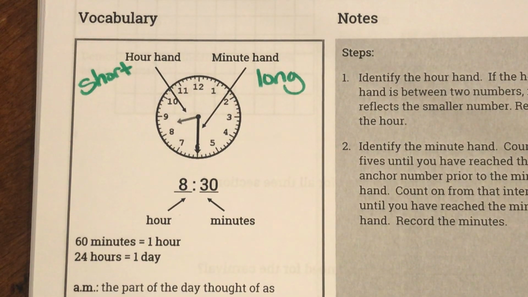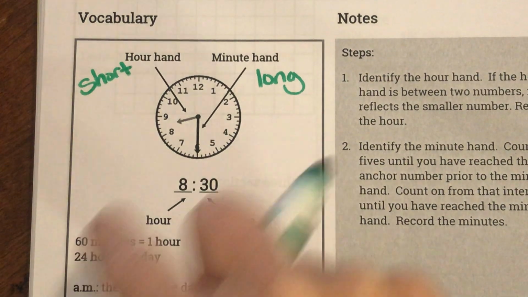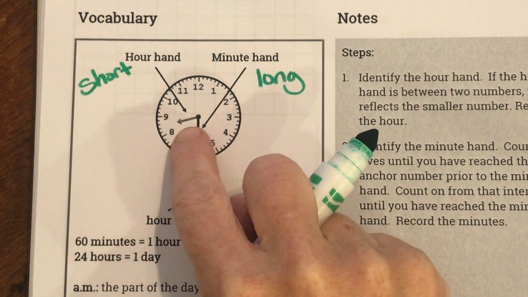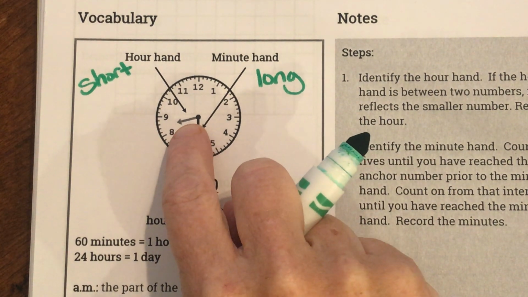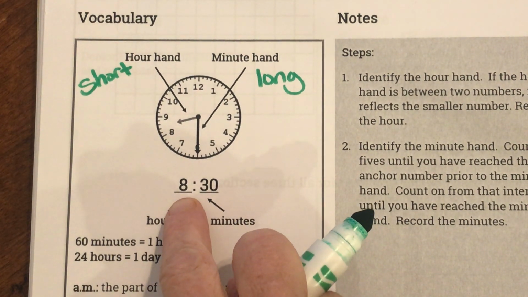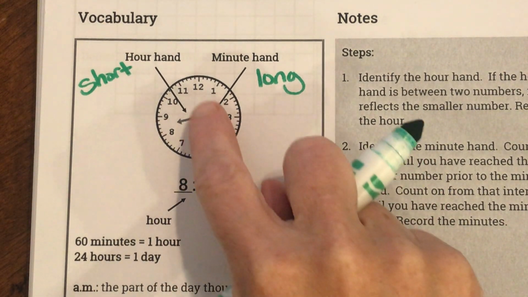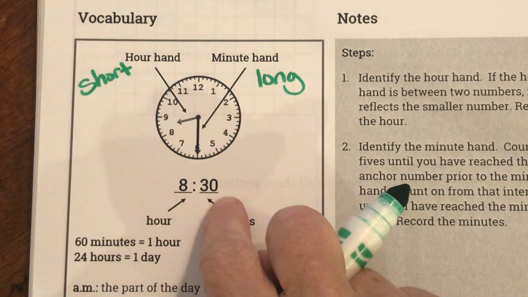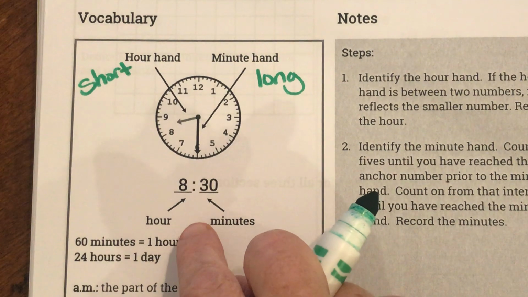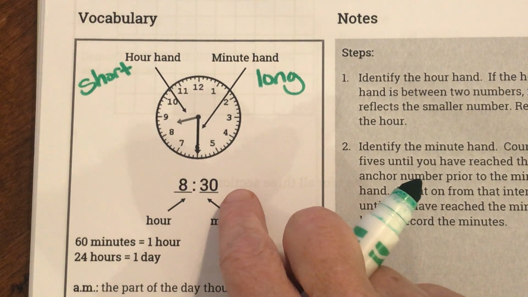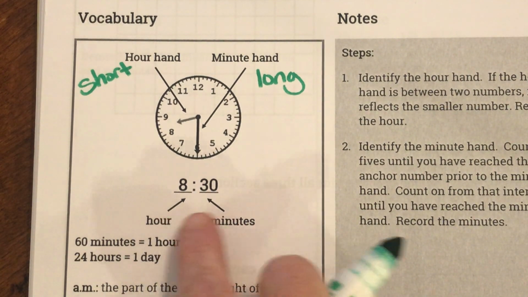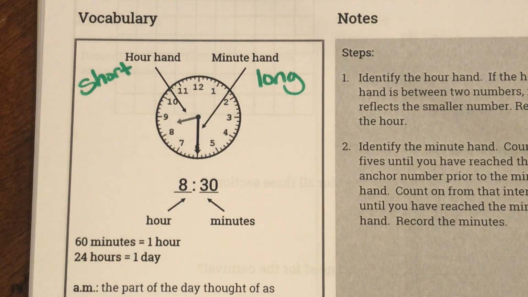Okay, so the hour hand will always be on a number, or it might be past one. So right here, if we look closely at this hour hand, it's past 8, but it hasn't got to the 9 yet. So that's why the hour is 8. We'll talk in a moment about why the minutes is 30. This type of clock that you might see on your cell phone or on an alarm clock or even a watch, this is called a digital clock. A digital clock doesn't have hands, it just gives you the numbers.